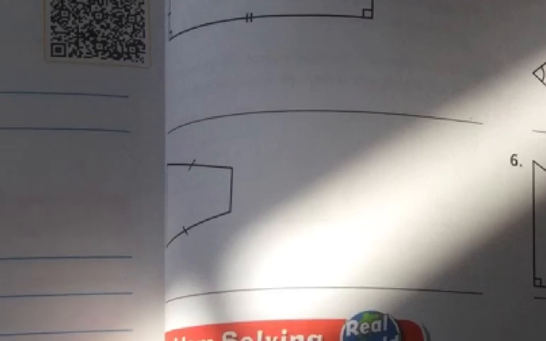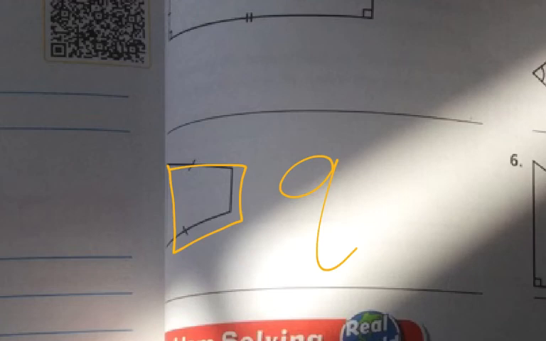Number 5. Kind of hard to see because of the corner, but that's basically what you see of the whole shape. So it is a quadrilateral because it has 4 sides, and it has, I'm going to erase my ink because I really messed that up. These are not parallel because they would eventually run into each other. But these lines are parallel, so I know it has one pair of parallel lines, which makes it a trapezoid.